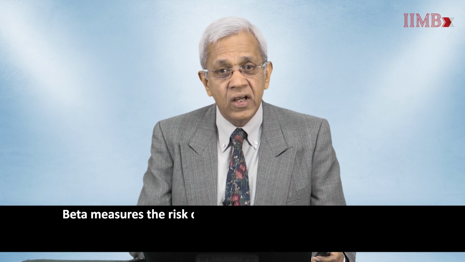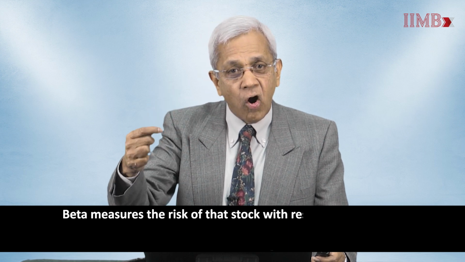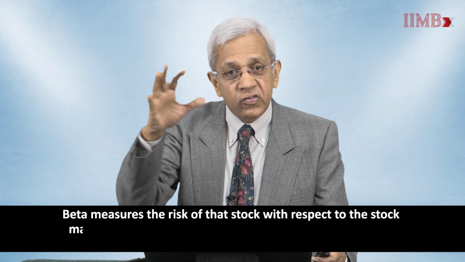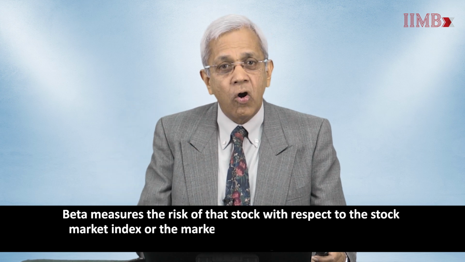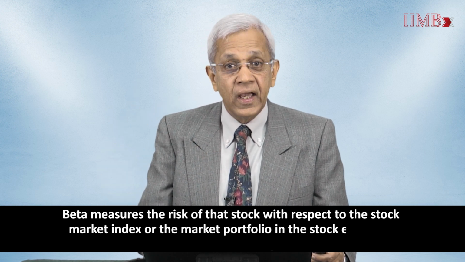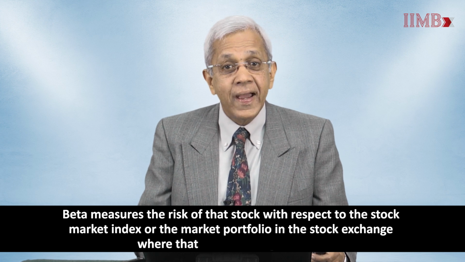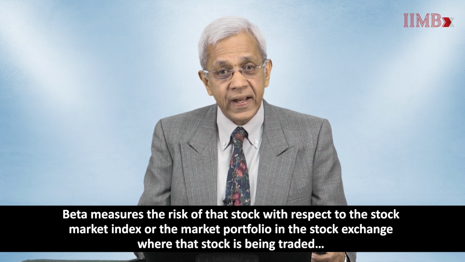Before we get into examining the methods, let's briefly recap some of the theories we have learned so far regarding equity stocks and equity markets. The beta of a particular stock measures the risk of that stock with respect to the stock market index or the market portfolio in the stock exchange where that stock is being traded.